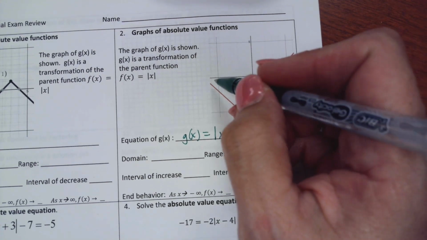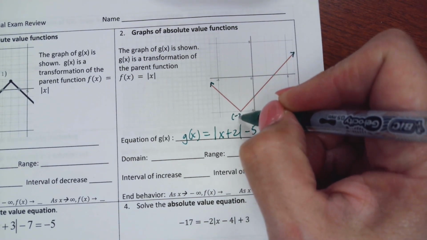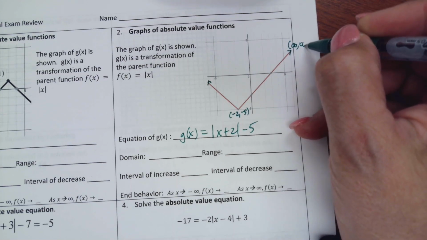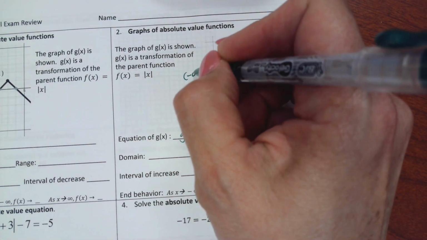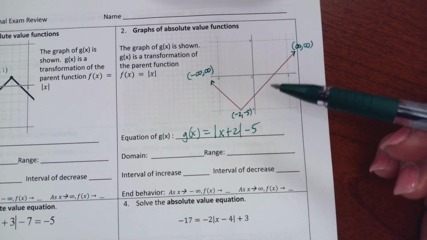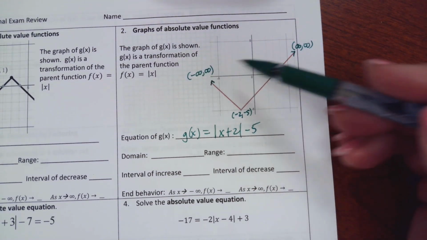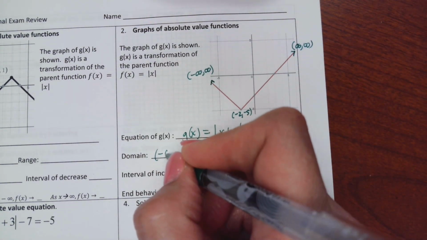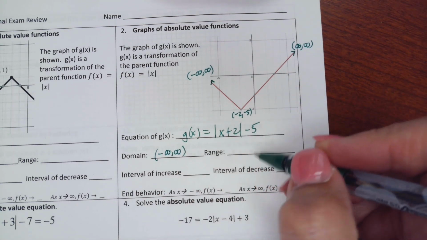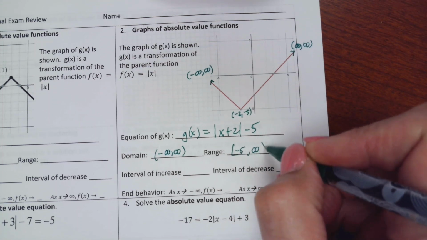The domain, it's important when you do the domain and range. This is (-2, -5). This point over here is on the right and it's going up. This one's on the left and it's going up. So if you look at those, your domain is the smallest and the largest x value. So that'd be -infinity to +infinity. The range is the smallest y to the biggest y. So it'd be [-5, infinity).